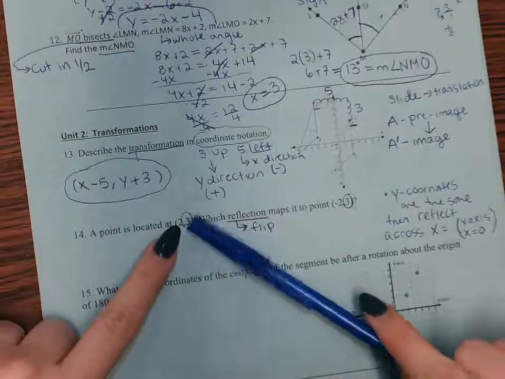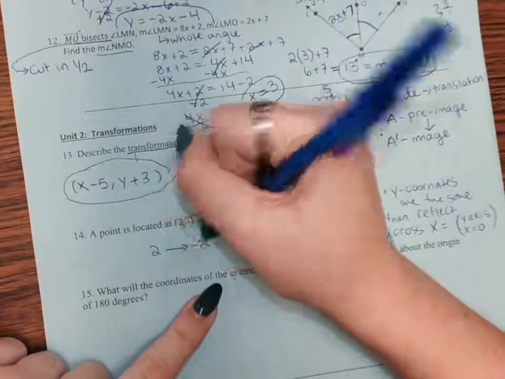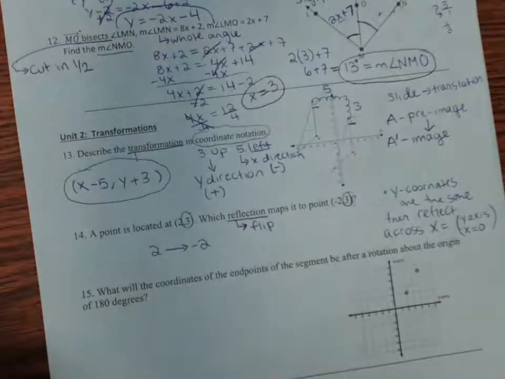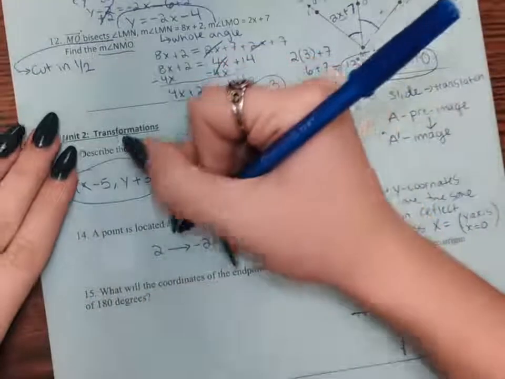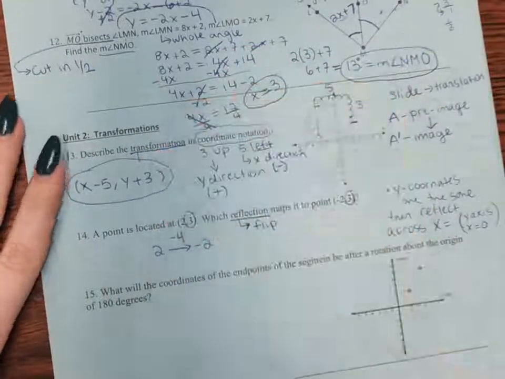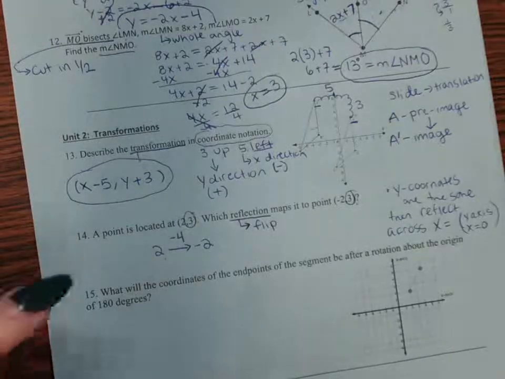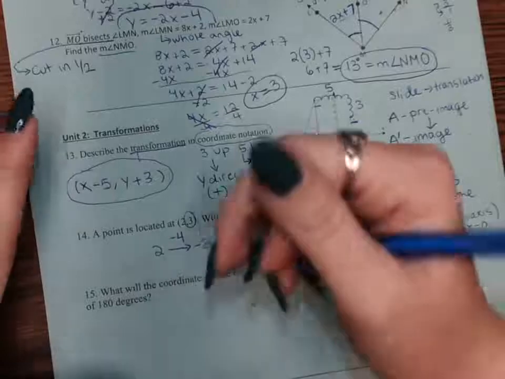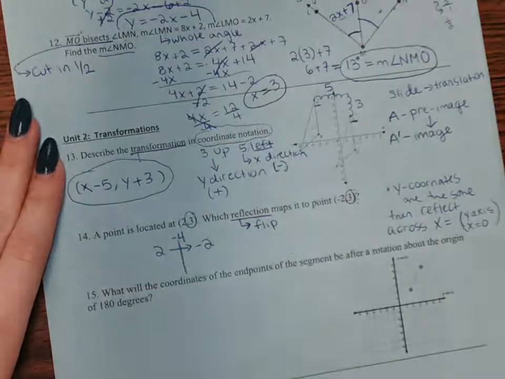I'm going from 2 to negative 2. So I want to think, what is the distance between 2 and negative 2? That is a 4, yes? So I know that to get from one side to the other is going to be 4. Well, I know somewhere in the middle is the line they're reflecting across.